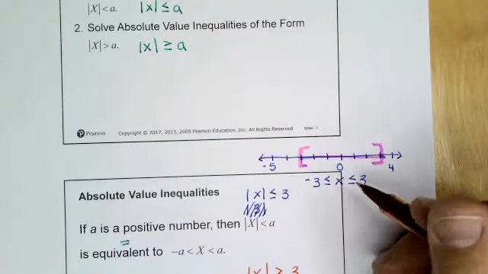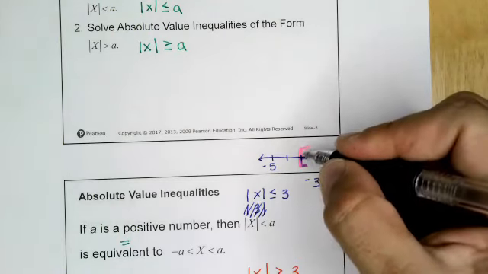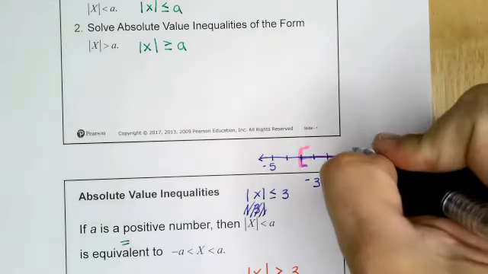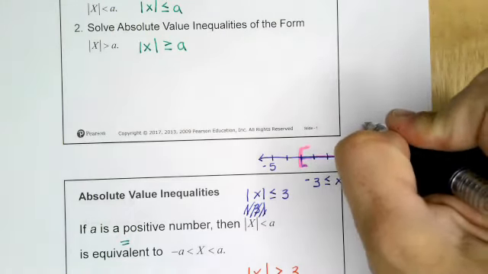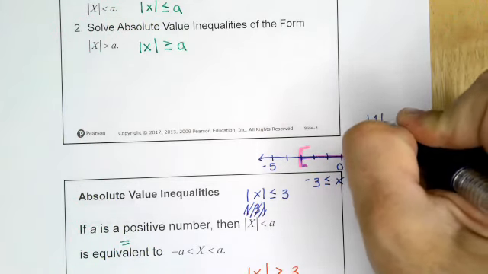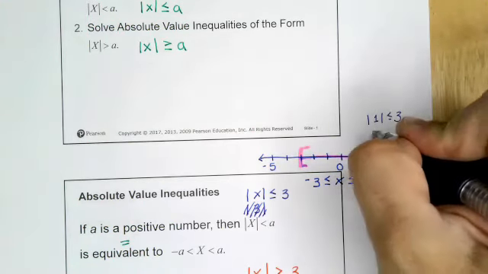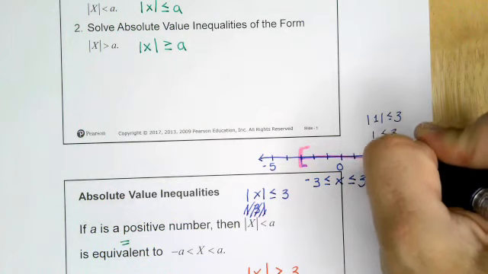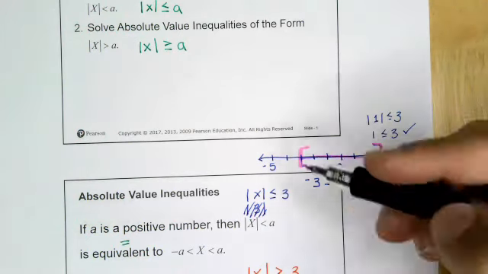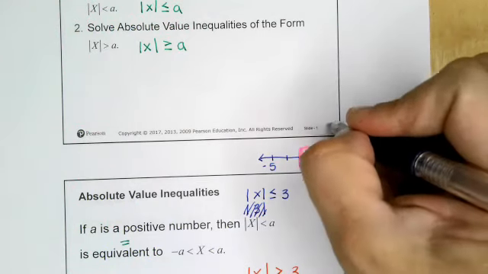Let's pick some numbers here. Here we said it's between 3 and -3. So let's pick 1. The absolute value of 1 is less than or equal to 3. The absolute value of 1 is 1. 1 is less than or equal to 3. Yes. Let's try -2.